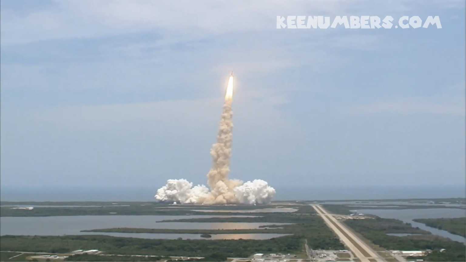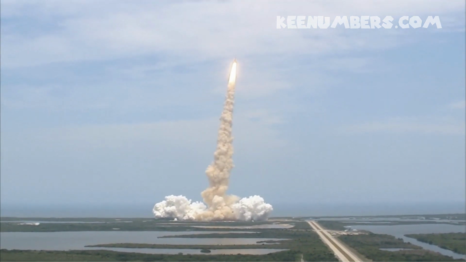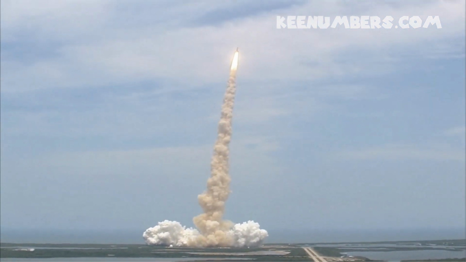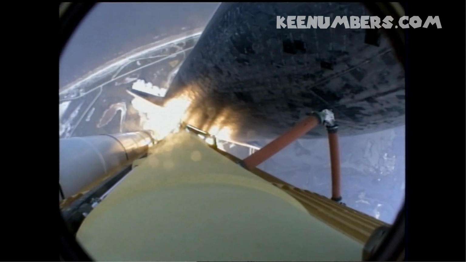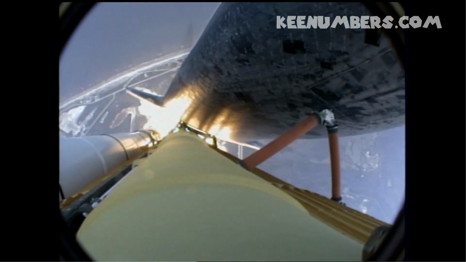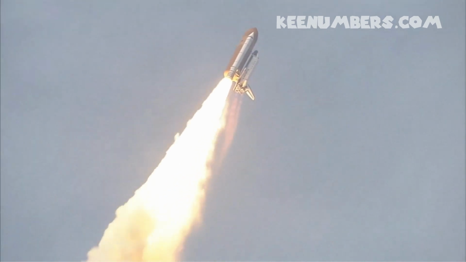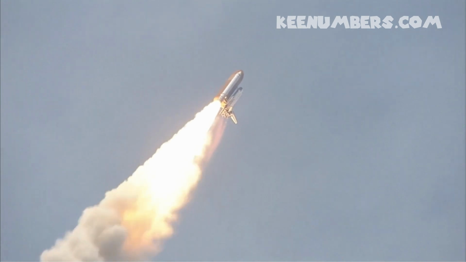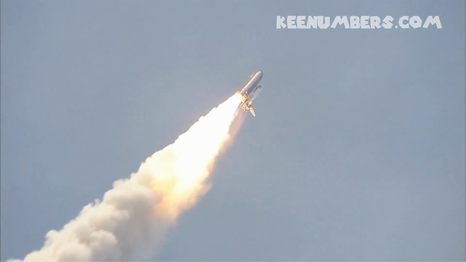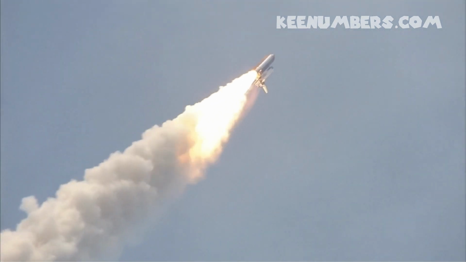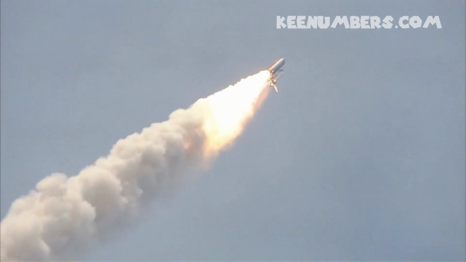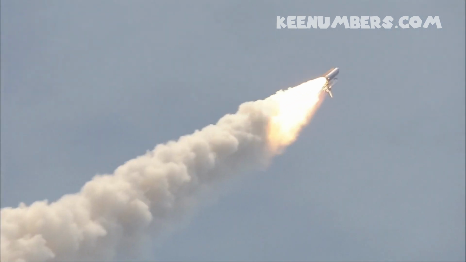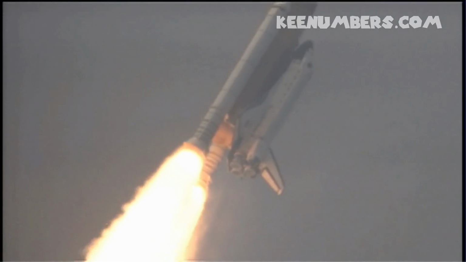Houston now controlling, Atlantis on its way. All 3 engines now throttling down as the vehicle passes through the area of maximum dynamic pressure. Atlantis, Houston, no action on the MPS H2 outpeak.